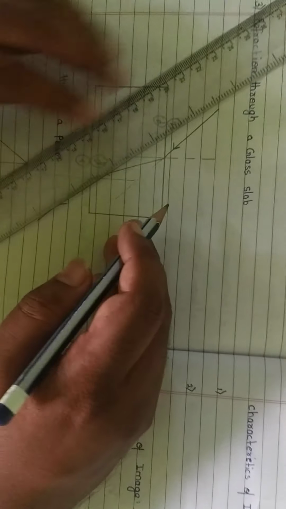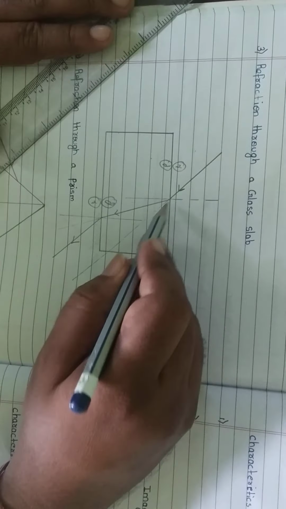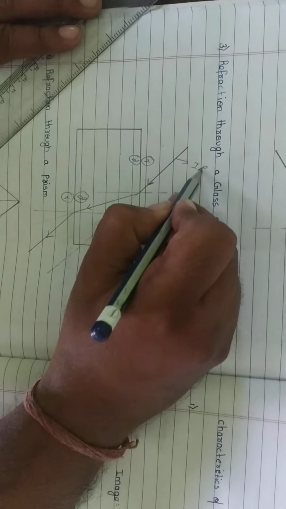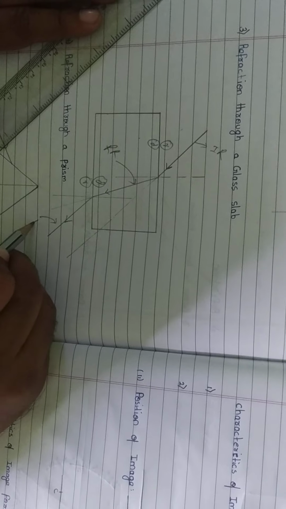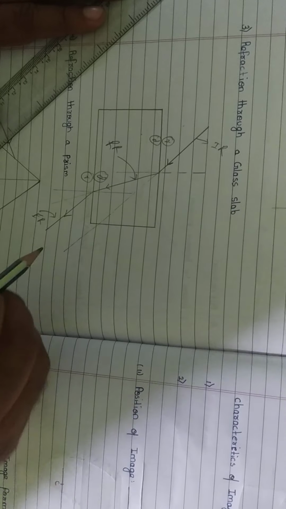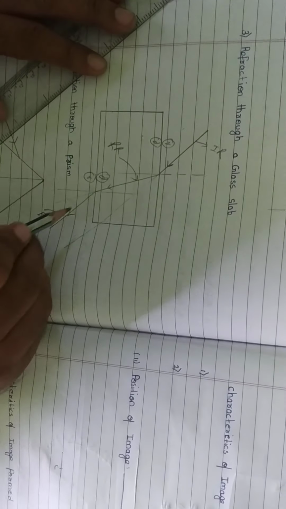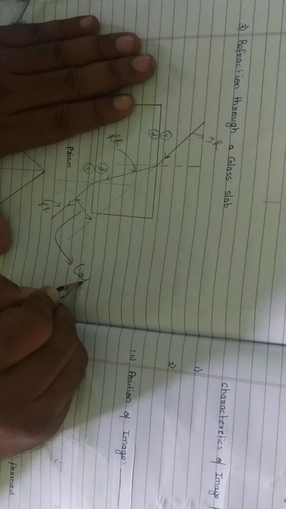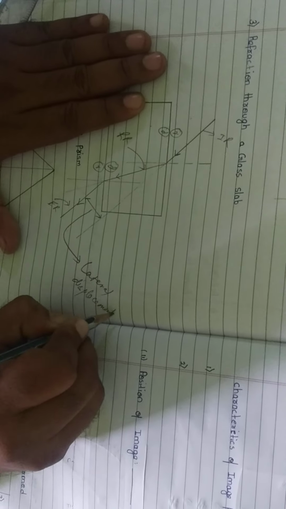Now if you look at the deviation that has occurred between the original path and the final emergent ray, remember, this is called the incident ray, this is called the refracted ray, and this is called the emergent ray. The distance between the emergent ray and the incident ray is called lateral displacement.